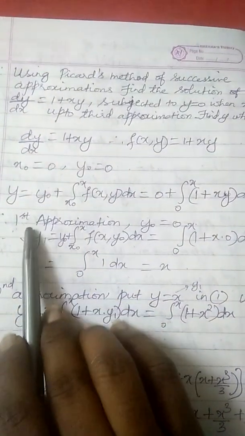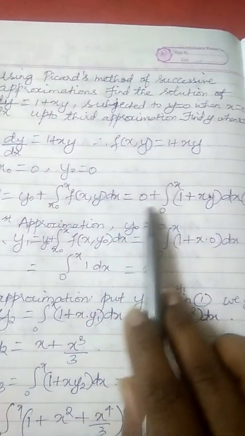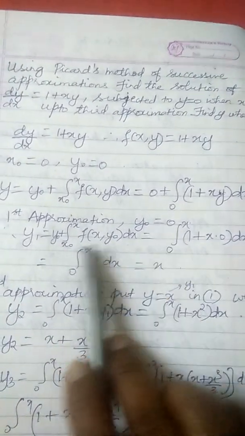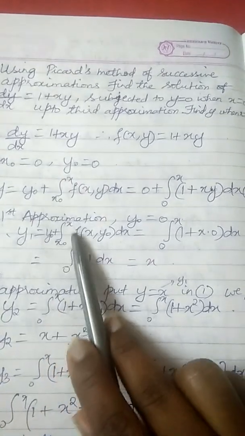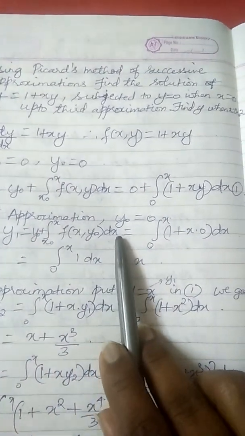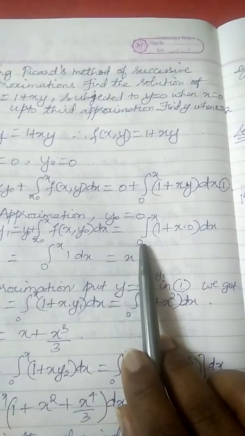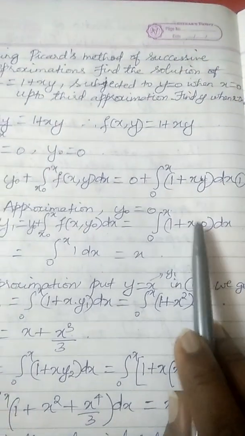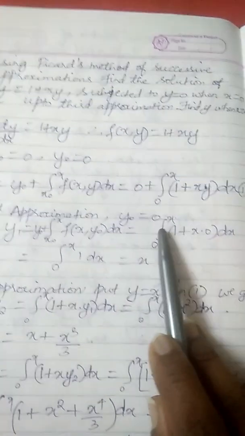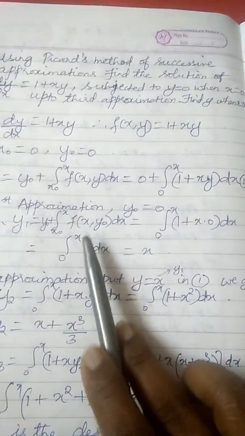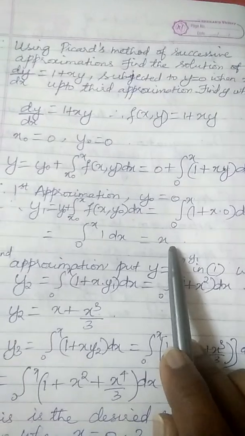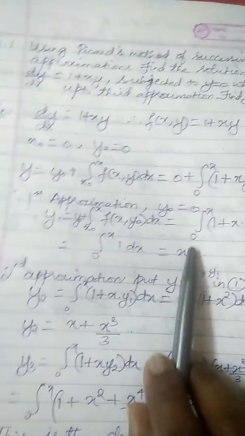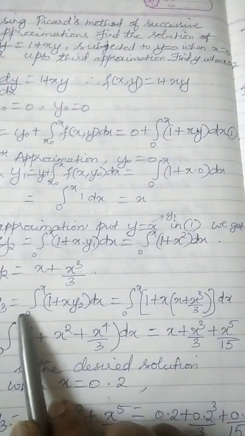So that is the first equation. So that we can find y1 from y naught, that is the first approximation can be found from the initial approximation. So y1 is equal to y naught plus integral x naught to x f of x, y naught dx. y naught is 0, x naught is 0. f of x, y naught is 1 plus x y naught, y naught is 0. So 1 plus x into 0 will give us 1. Integral 1 dx is x, and limits from 0 to x. When we substitute the limits, we will get x. So we can see here that y1 is a function of x. Similarly, y2, y3 will also be functions of x.